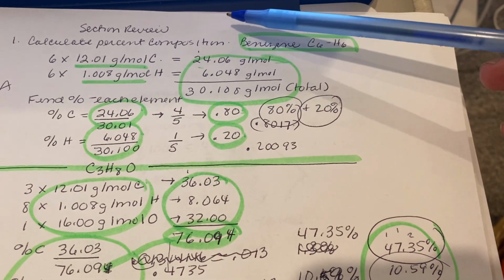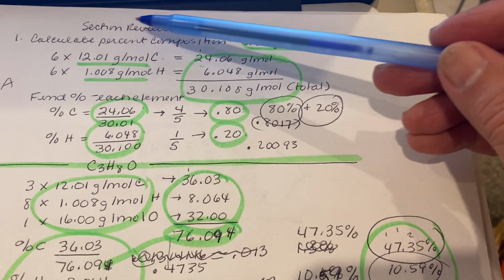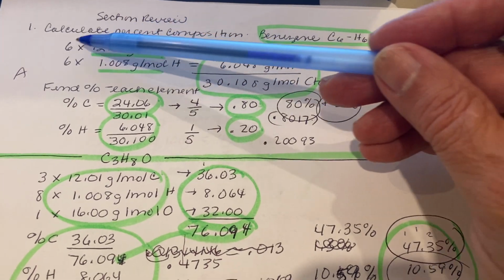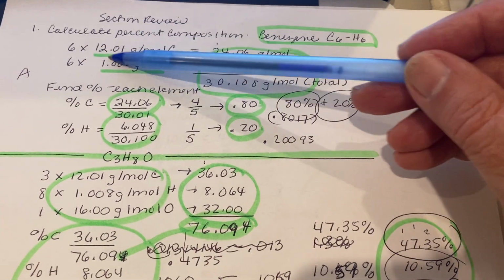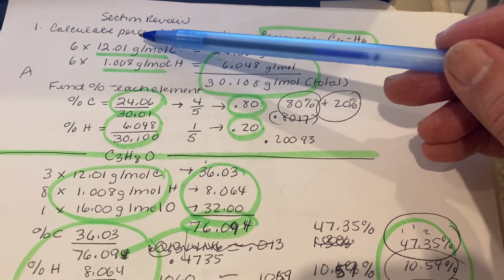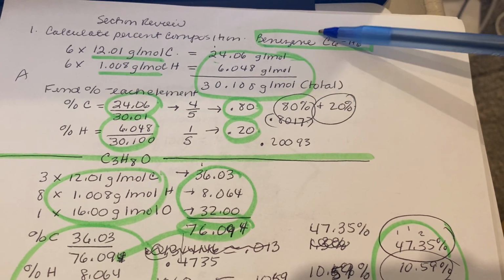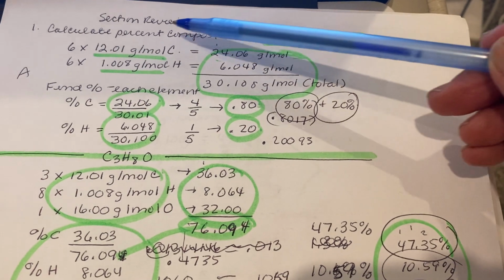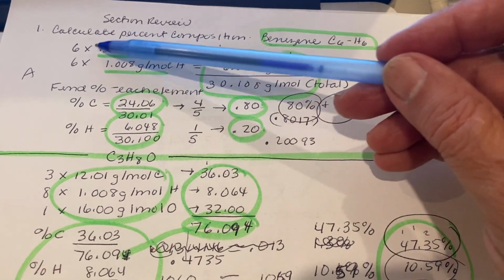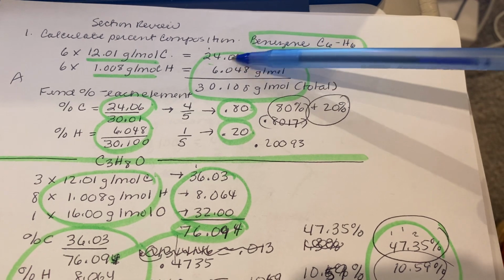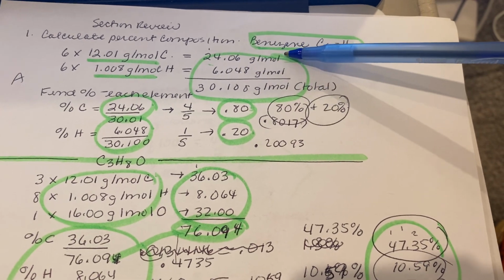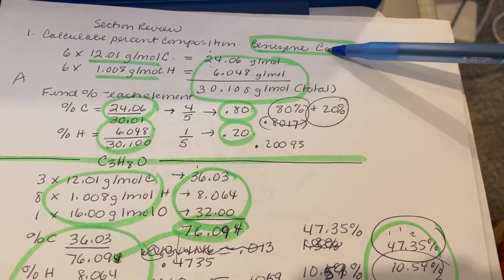To calculate the percent composition, we have 6 carbons, and we find how much the weight is by the molar mass, which would be 12.01, because that's what carbon is when we look it up on our periodic table. We times that by 6, so we get 72.06 grams per mole for carbon.